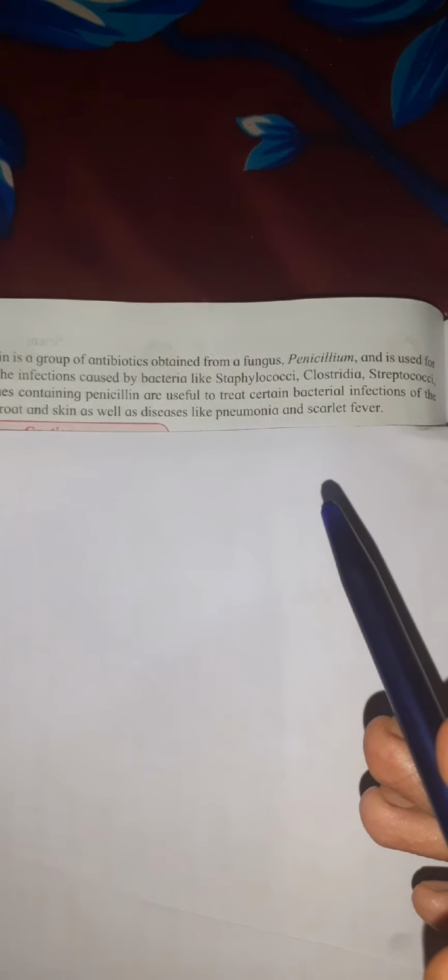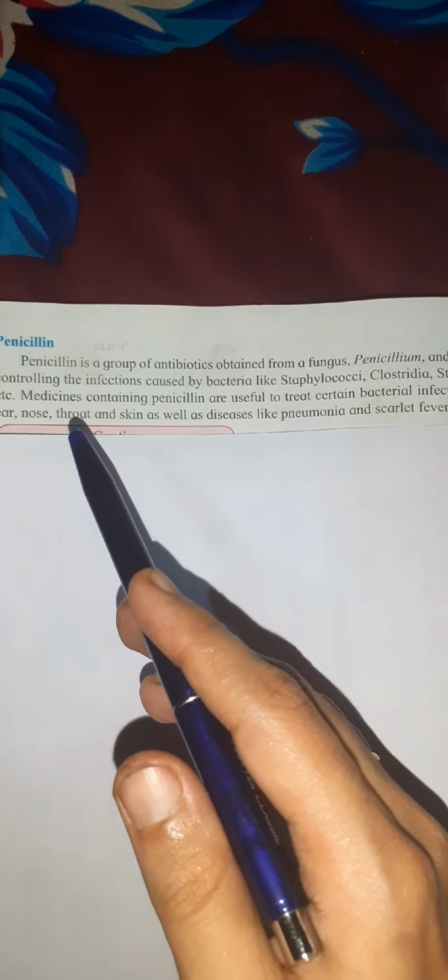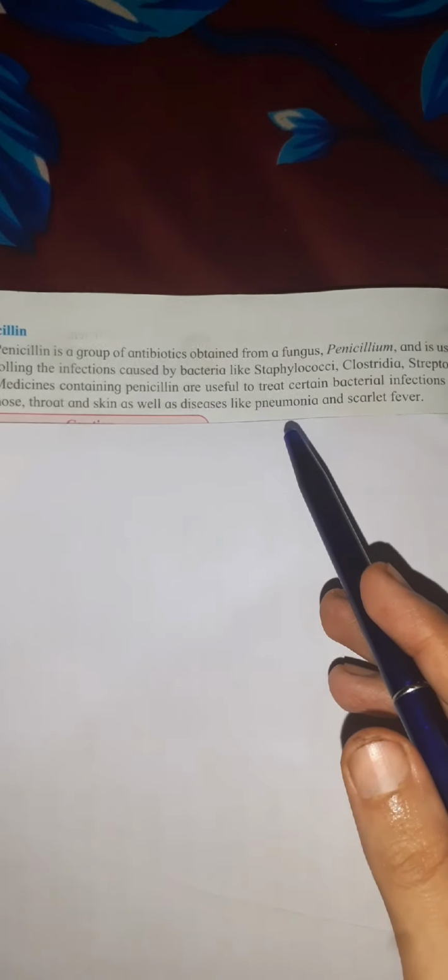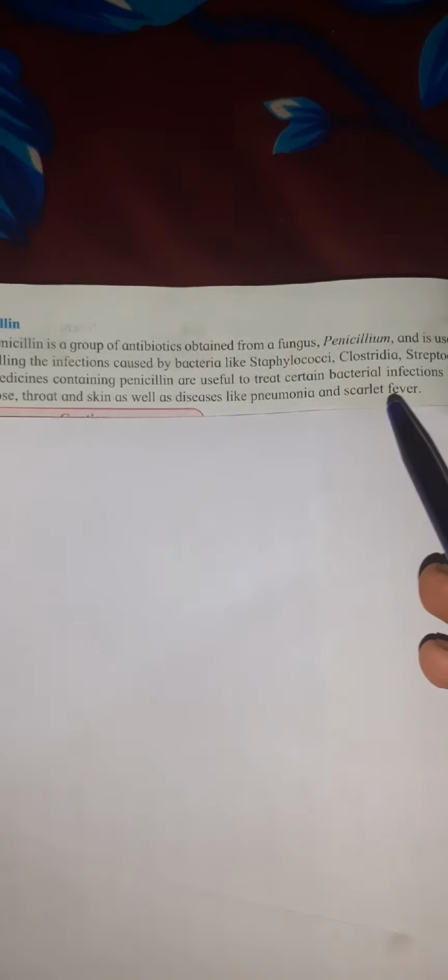Medicines which have penicillin are used for certain infections like infection in the ear, the throat, the nose, infection of the skin, and in case of pneumonia or scarlet fever. These are particular specific diseases in which medicine containing penicillin is useful.